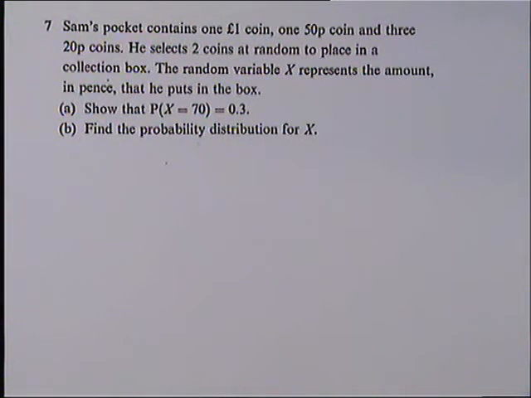Table? Like circles. I didn't do that, I was suggesting. Right, okay. Did anybody have any sort of diagram they did find helpful? Bryony? Tree diagram. You could have done a tree diagram. That's one way of doing it.